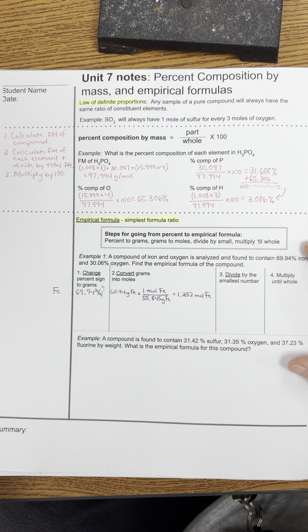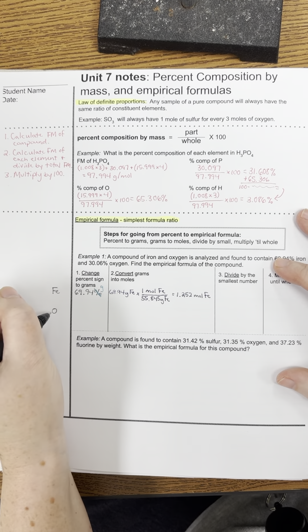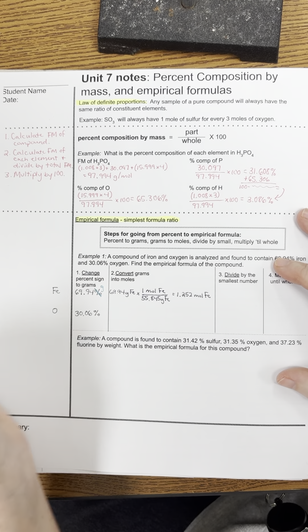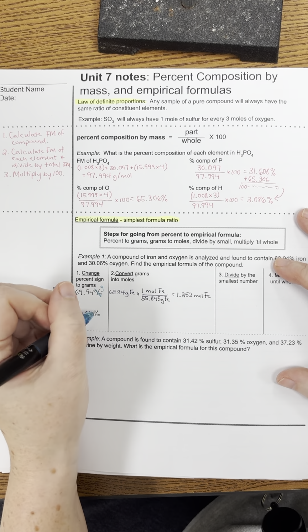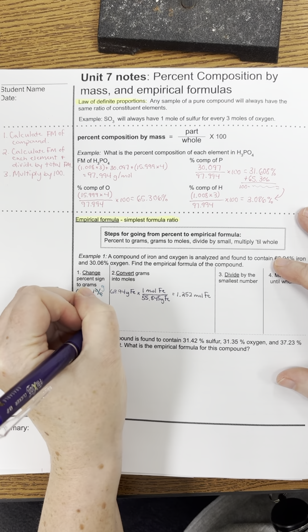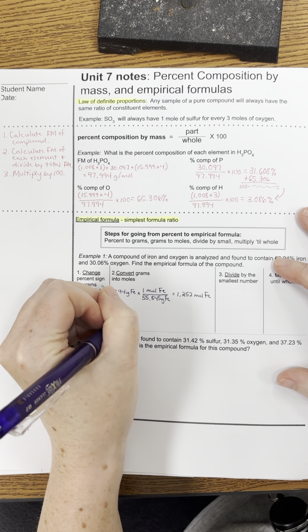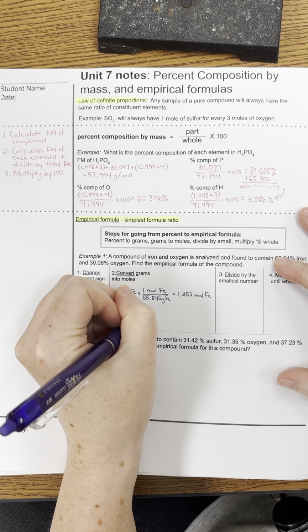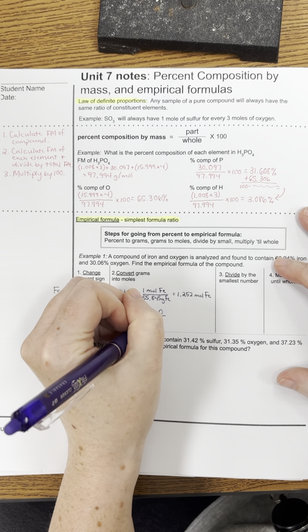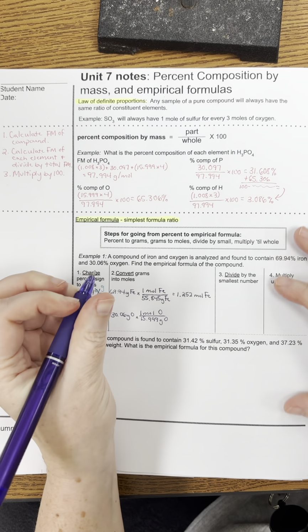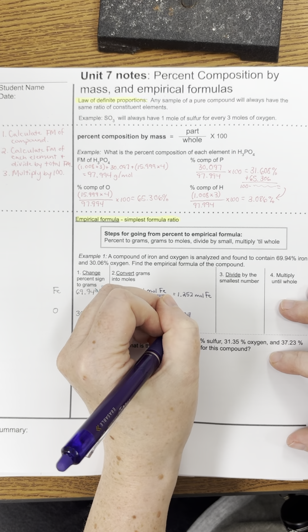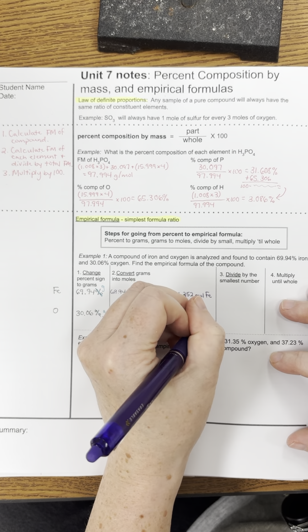Then let's go back to the oxygen. So oxygen, it told us is 30.06%. We're going to change that percent to a gram sign. So 30.06 grams of oxygen times 1 mole of oxygen over 15.999 is equal to 1.879 moles of oxygen.